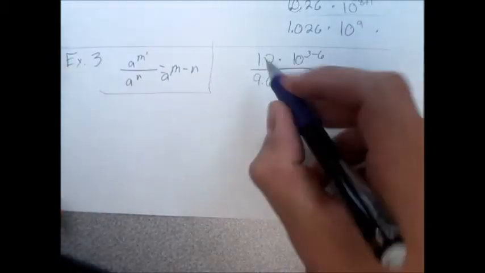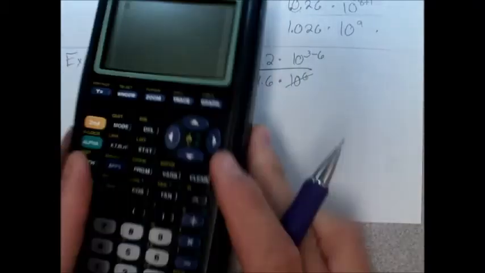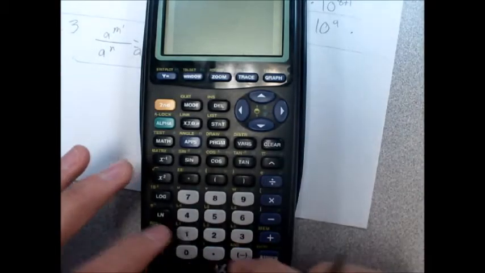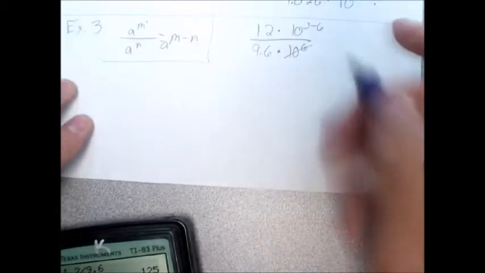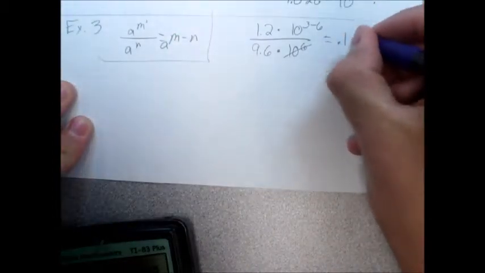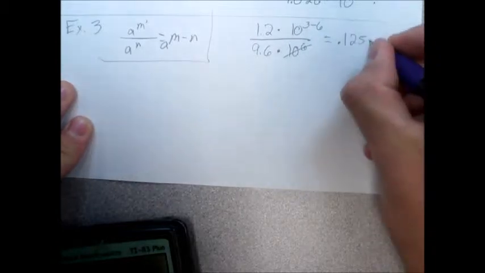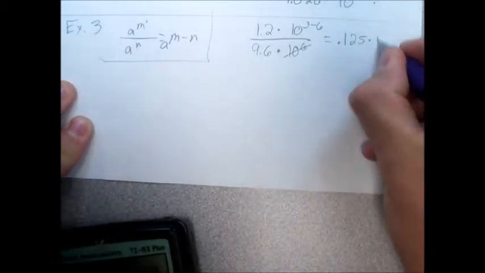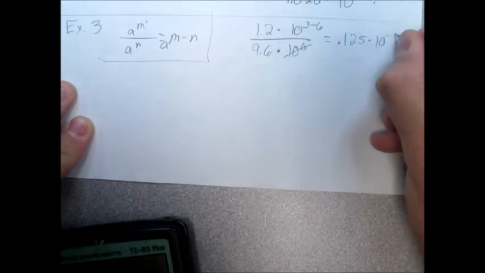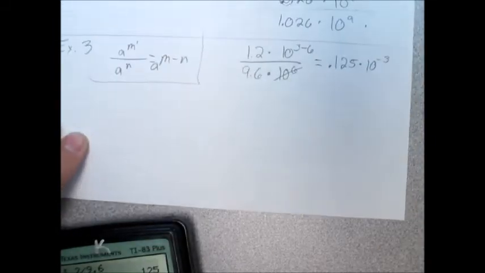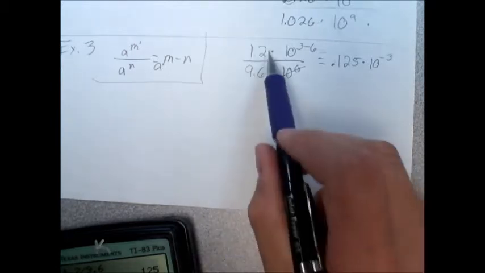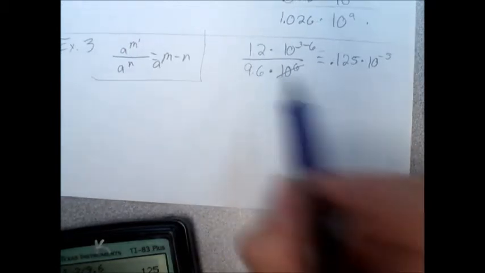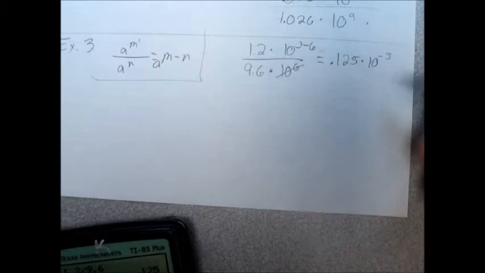Okay. Now I need to deal with this 1.2 and 9.6. So I just divide it. If you're going to use your calculator, that's fine. 1.2 divided by 9.6 gives you 0.125. So here we go. 0.125 multiplied by 10 to the 3 minus 6, which is negative 3. Okay, so I just subtracted my exponents and divided these two right here, just like it told me to.